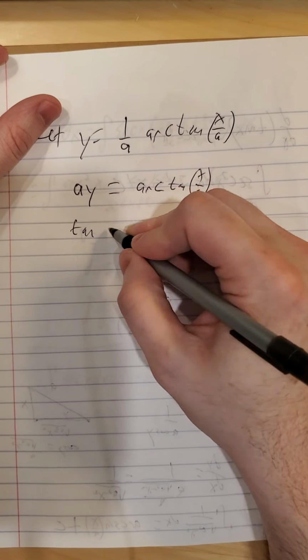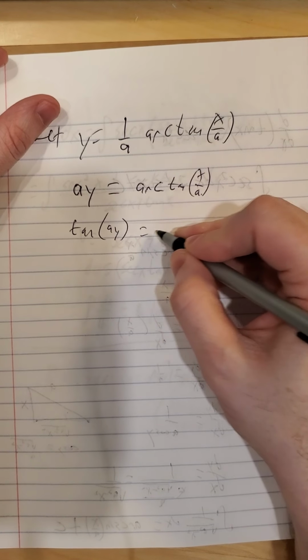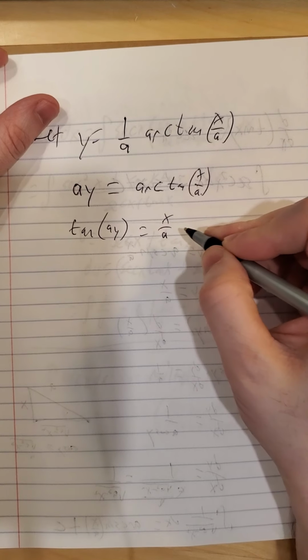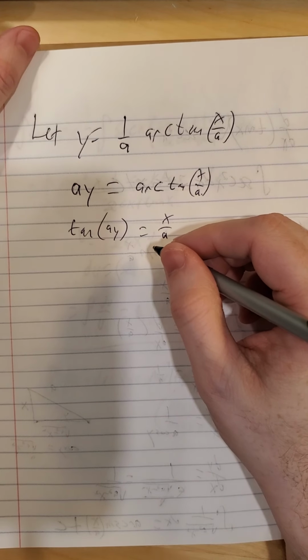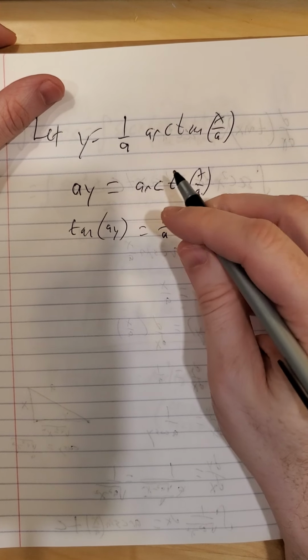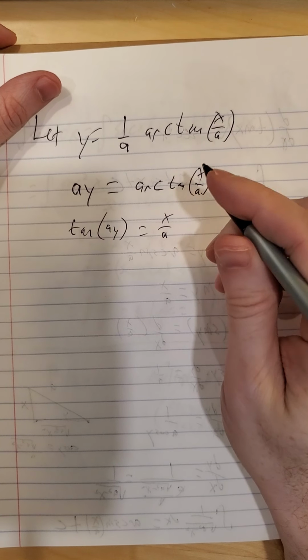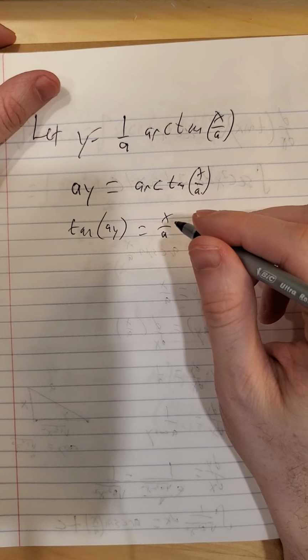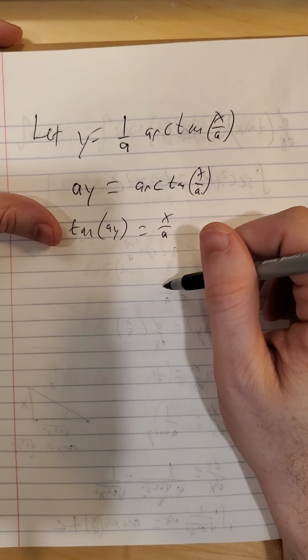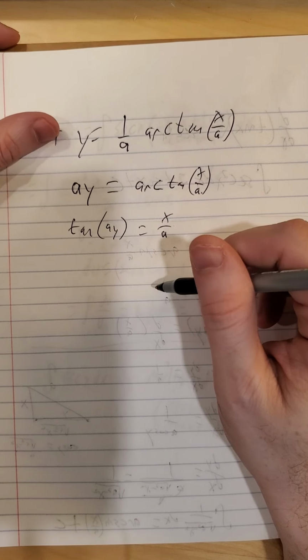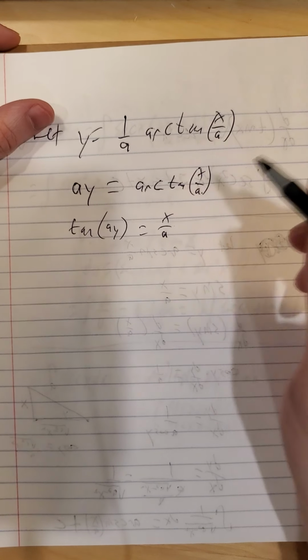So then the tangent of ay is x divided by a. Go ahead and see if you can differentiate both sides of this and solve for dy dx. Give it a pause and come on back when you're done.